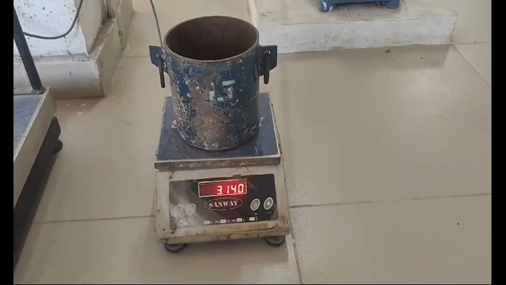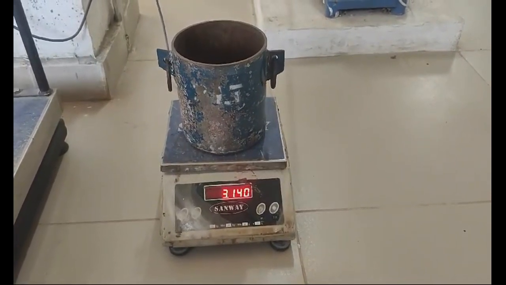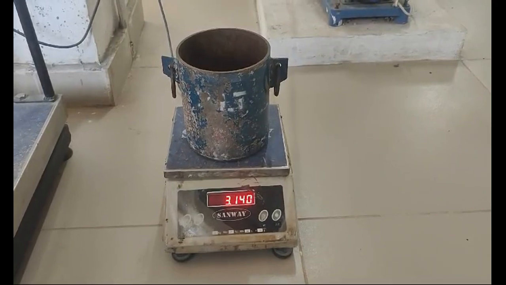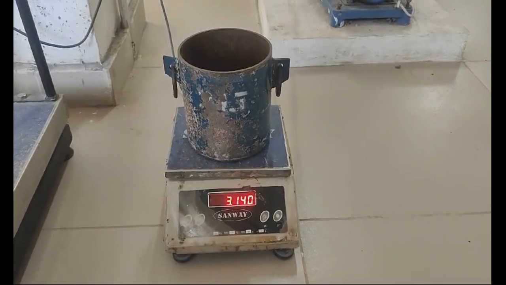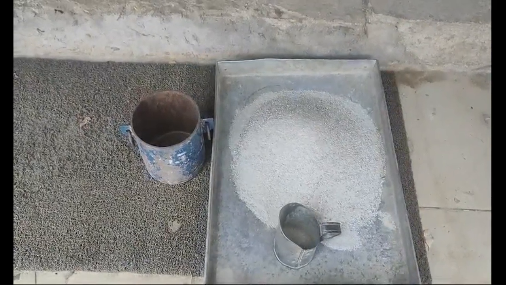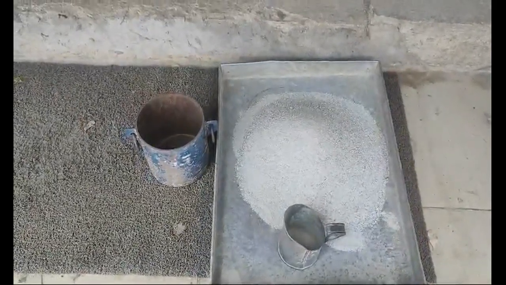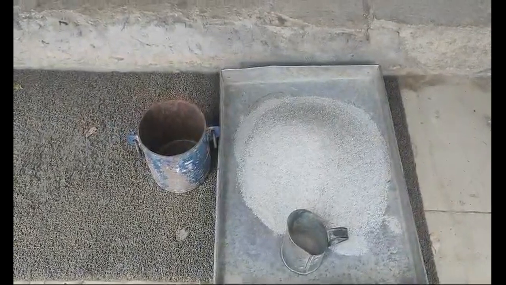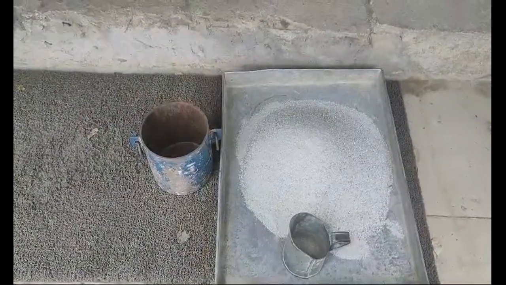Once the inner to inner diameter and height of the container is measured, note down the empty weight of the container. For the compact state, fill the container with fine aggregates in 3 layers and make sure that each layer is provided with 25 blows.